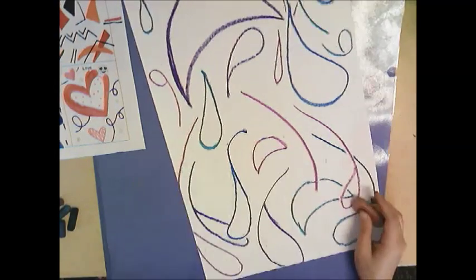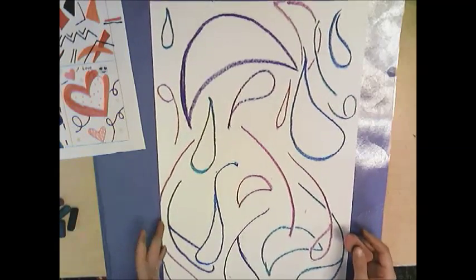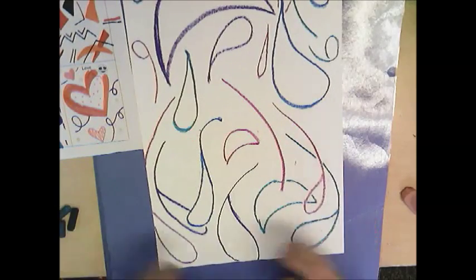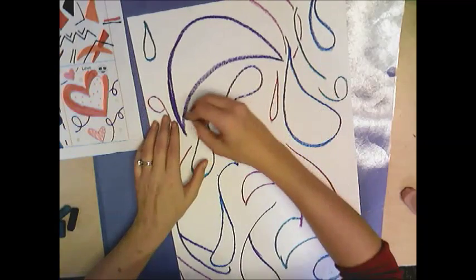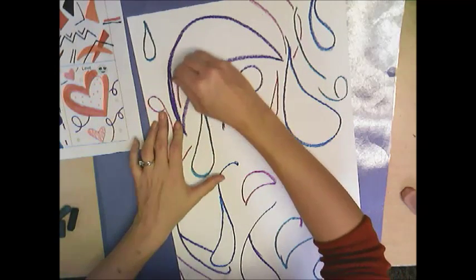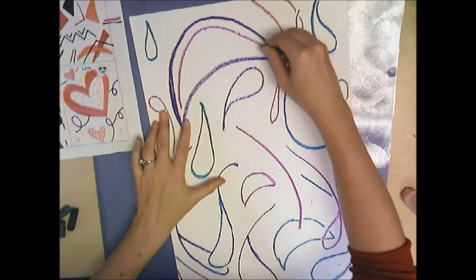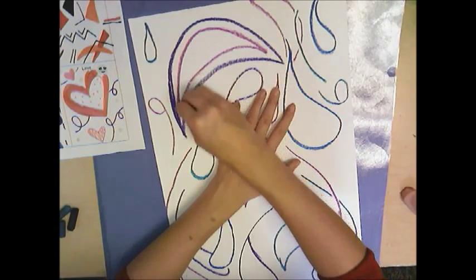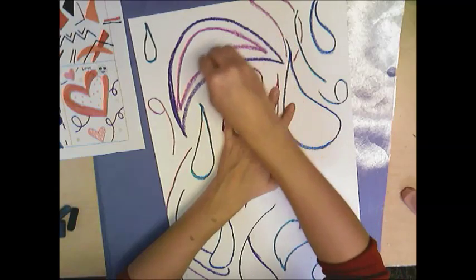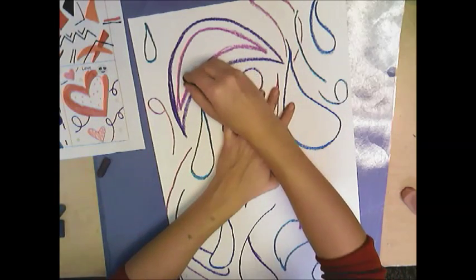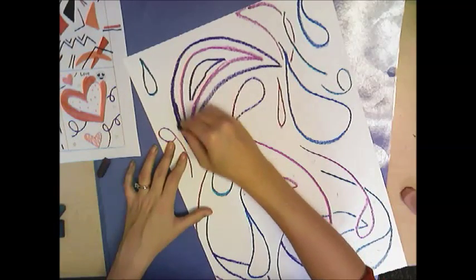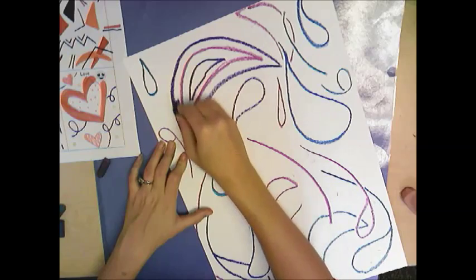And now you want to pick certain areas to kind of color in solid with oil pastels, or you can create some patterns. So I could draw inside this shape. And maybe I'll color part of it in.